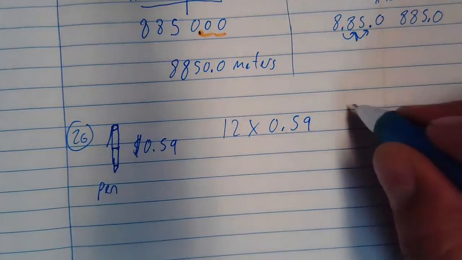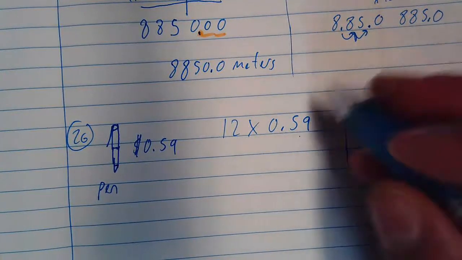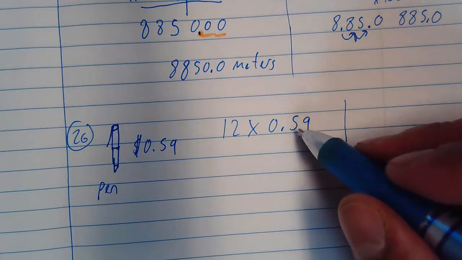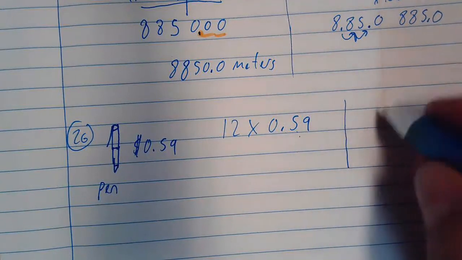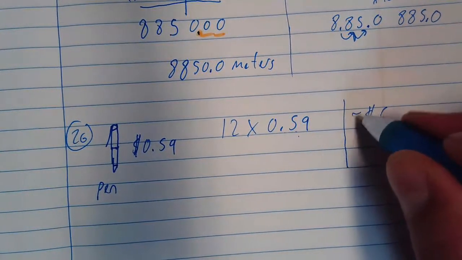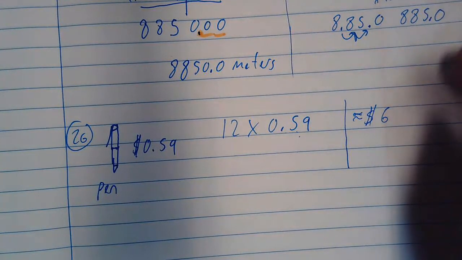I'm going to make a quick prediction. 59 cents is pretty close to 50 cents, obviously. So 50 cents would be the same thing as half, right? 50 cents is really 50 hundredths, which is half, and half of 12 is 6. She's going to spend about $6 on pens, right?